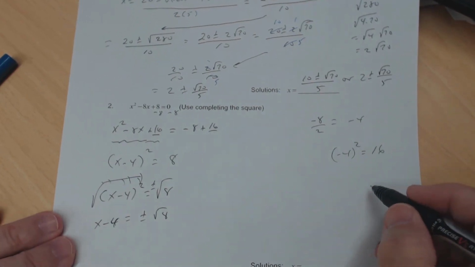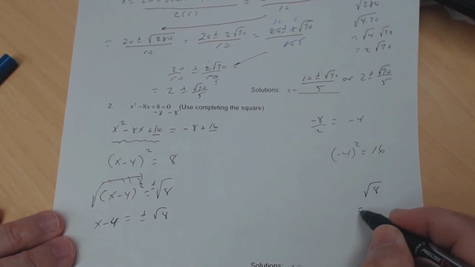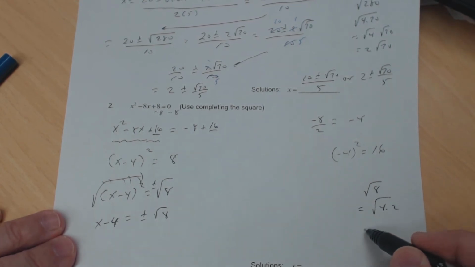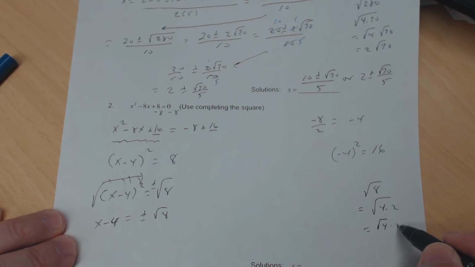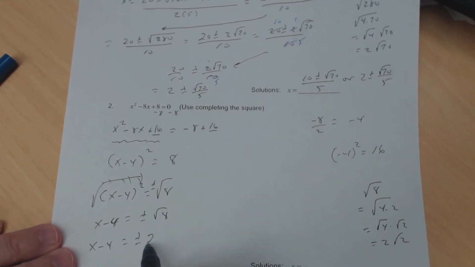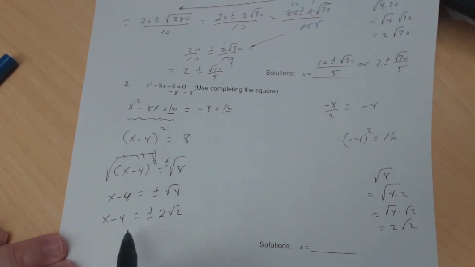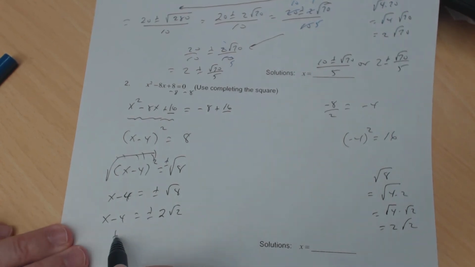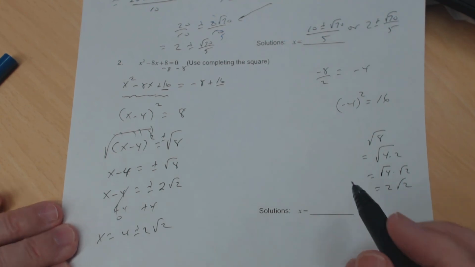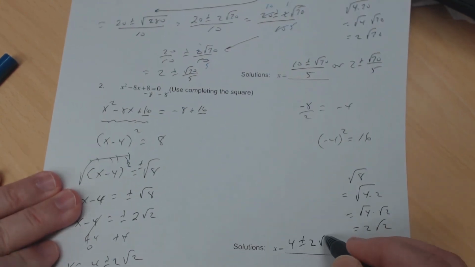Now we've got to simplify the square root of 8. Remember, the largest perfect square that goes into 8 is 4, so that's 4 times 2. So the square root of 4 times the square root of 2, so that's 2 square root of 2. And so that goes here. So we get x minus 4 equals plus or minus 2 square root of 2. And then since this is just an x, all you do is add 4 to both sides. Combine like terms, and you get x equals 4 plus or minus 2 square root of 2.